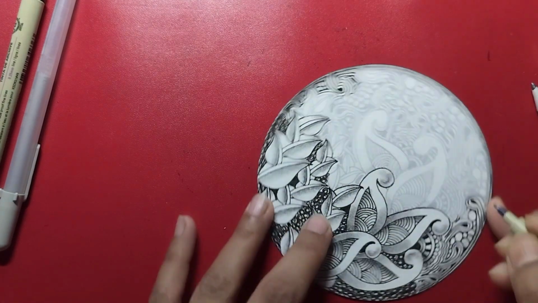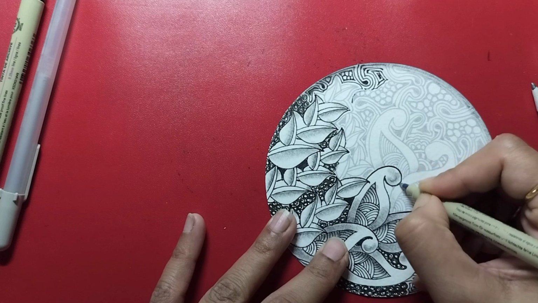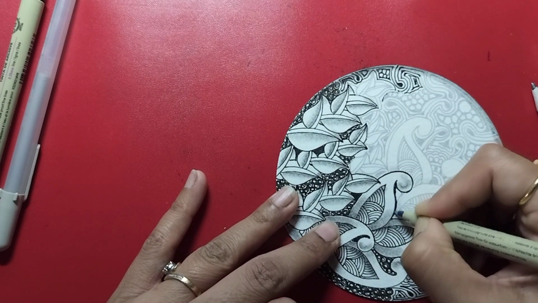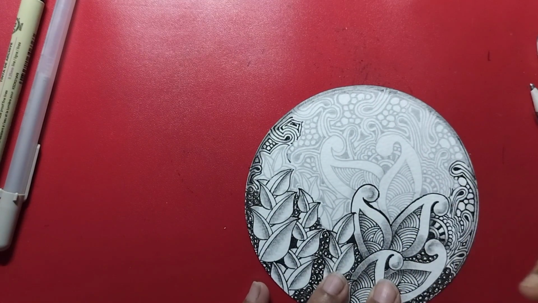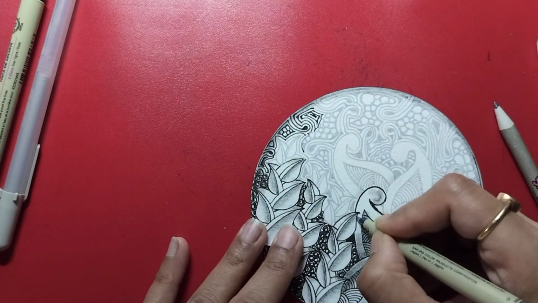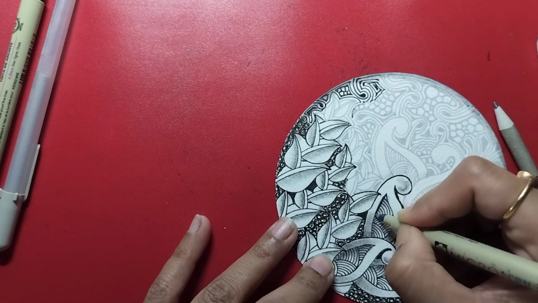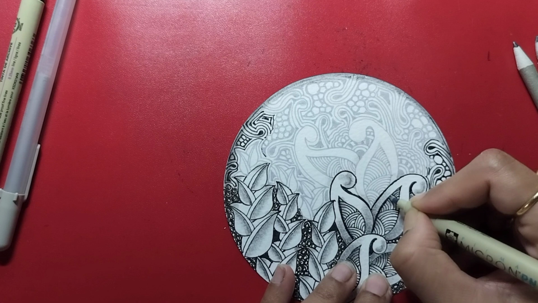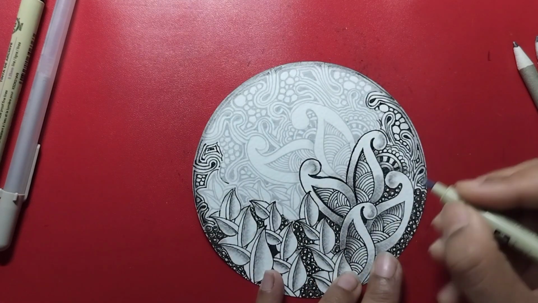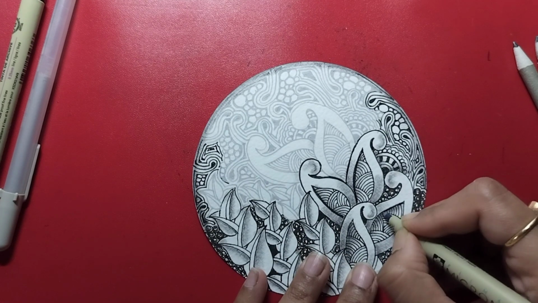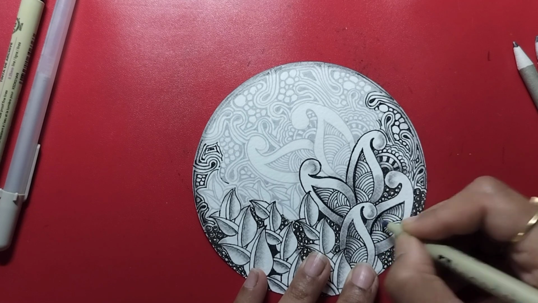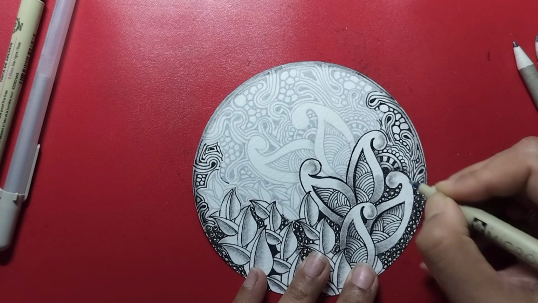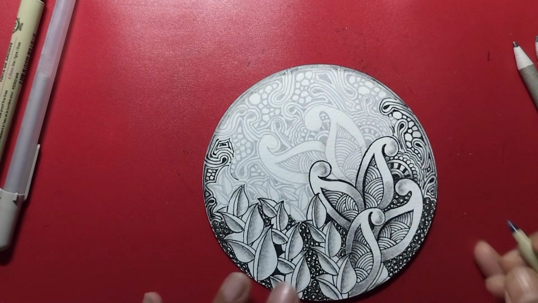Now, time to redo some of the lines since we have used the jelly roll. So, wherever your lines are in contact with the jelly roll, it may have gone a little hazy, so I'm just adding a little extra zen there, adding a little weight here, yes, to add a dimension, just a little weight here and there.